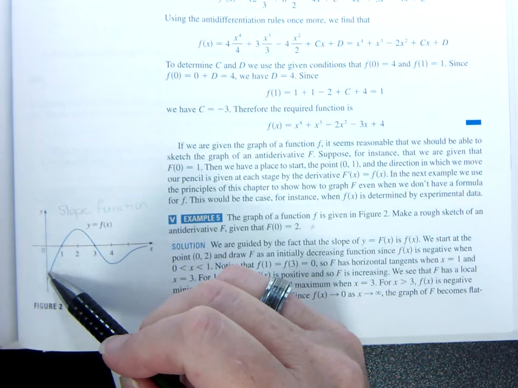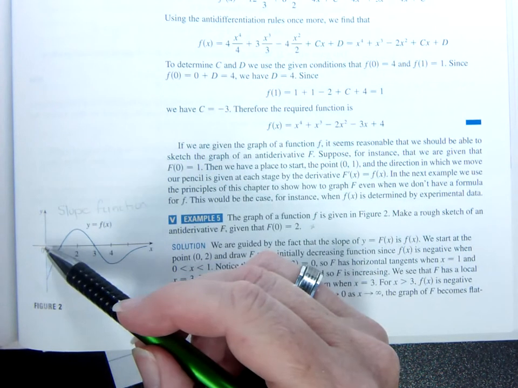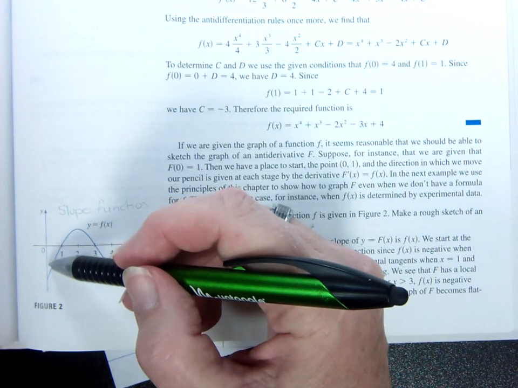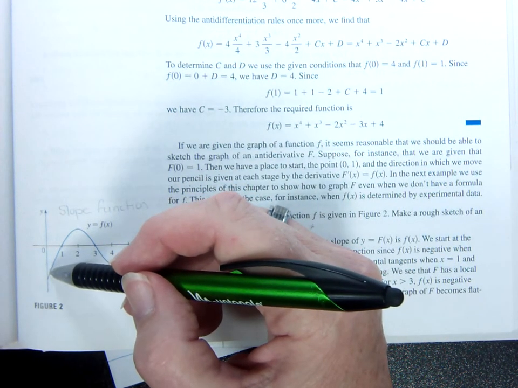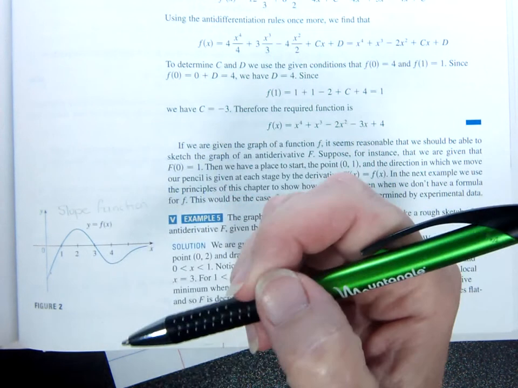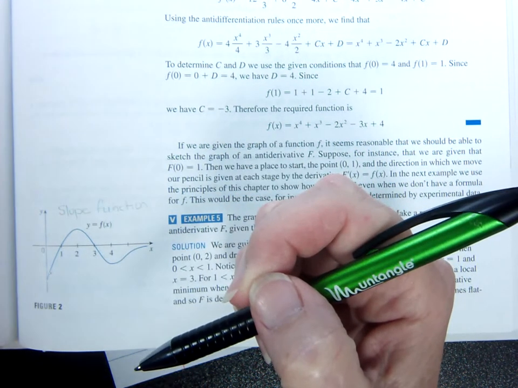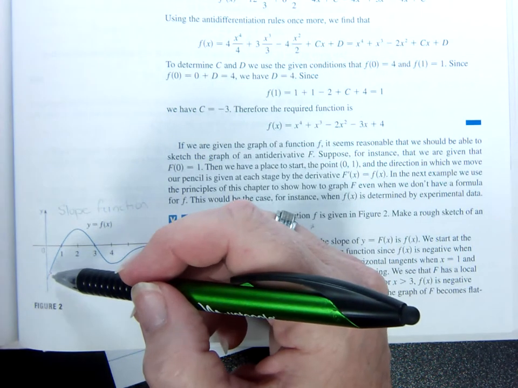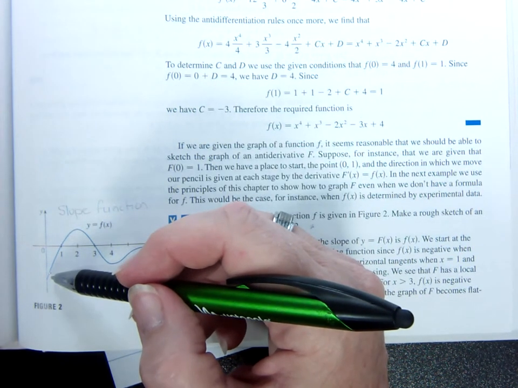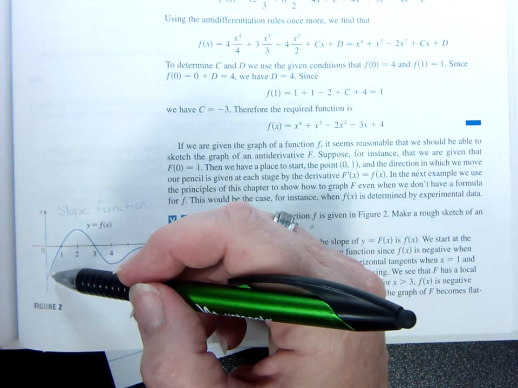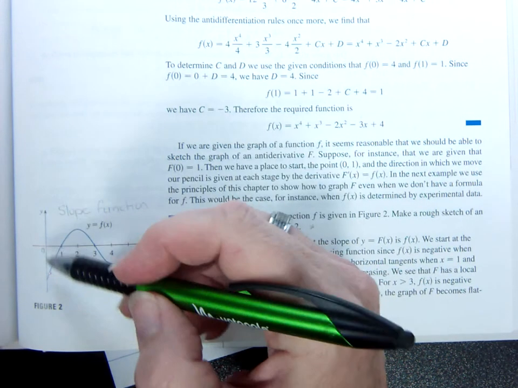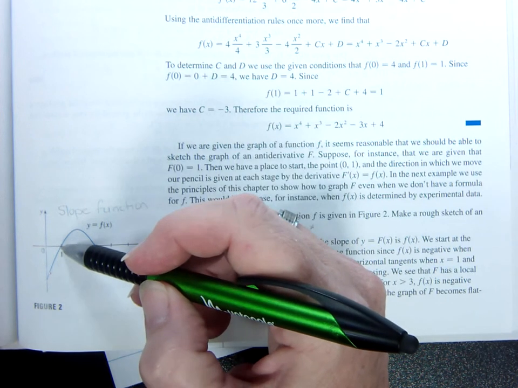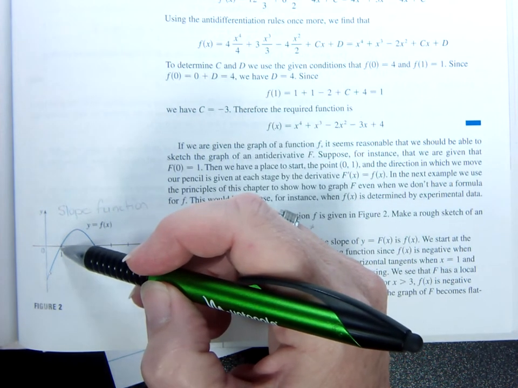So for instance, the slope at, we'll say, 0.2 is down here somewhere, whatever this value is. And it is a negative value because it is below the x-axis. So that means the slope at that point of that graph would be negative. Now, the slope continues to be negative until I get to 1. And then my slope is 0.